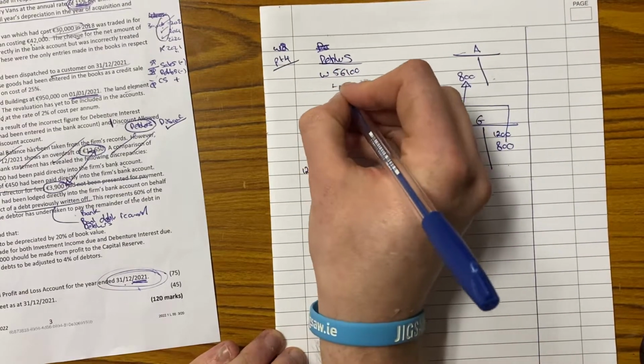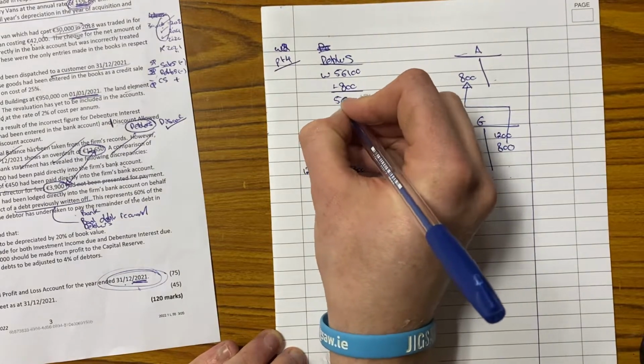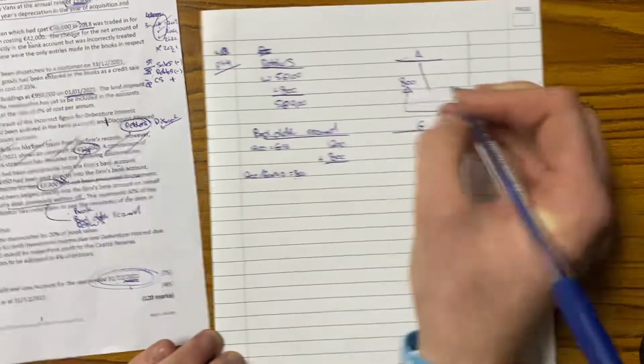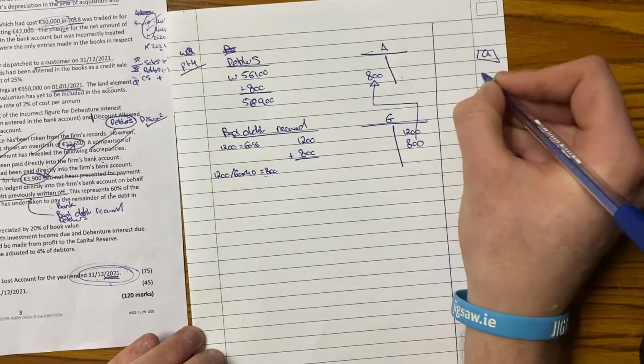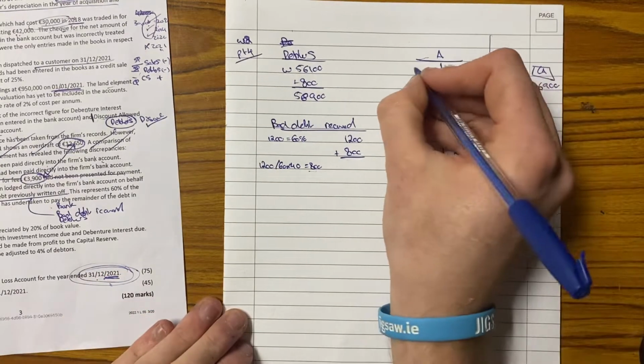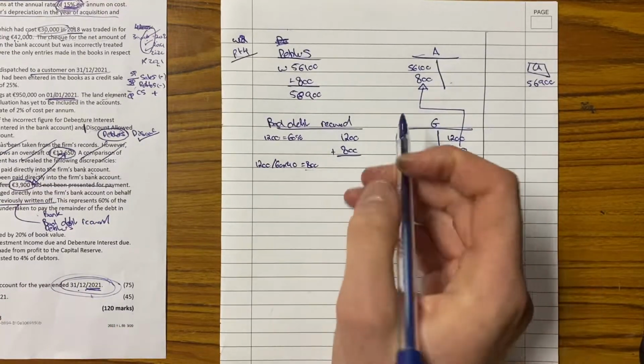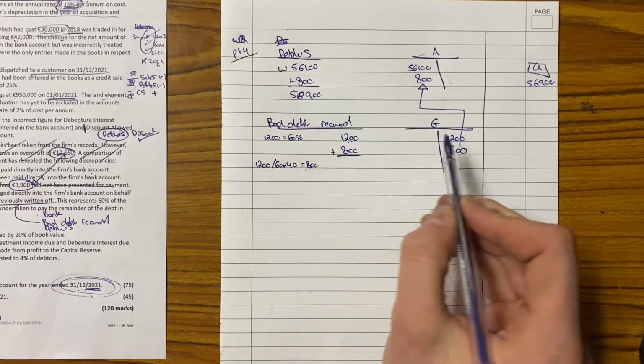56,100, and I'm just adding on 800 euros, and that gives me 56,900. Okay, so current asset 56,900. Now just to show you once more, so it's 56,100. The first part of the debt was 1,200. That's my bad debt recovered.